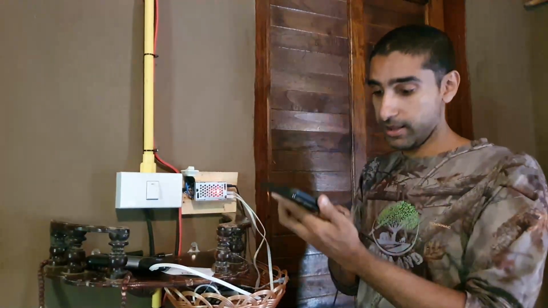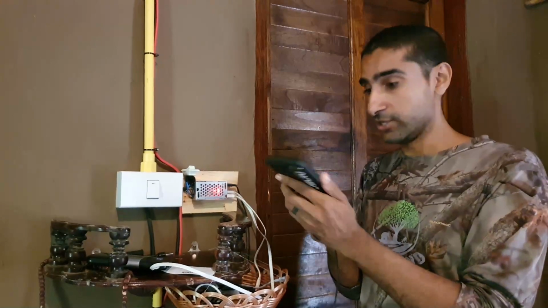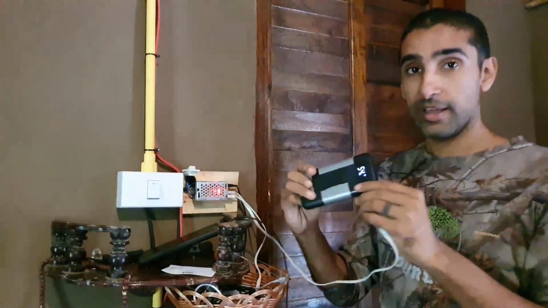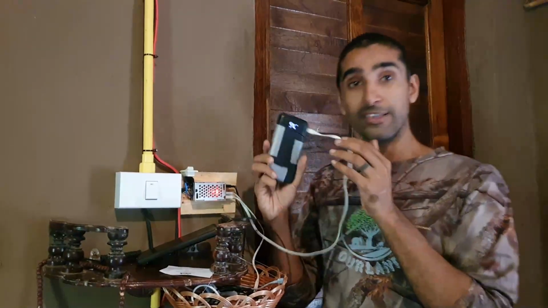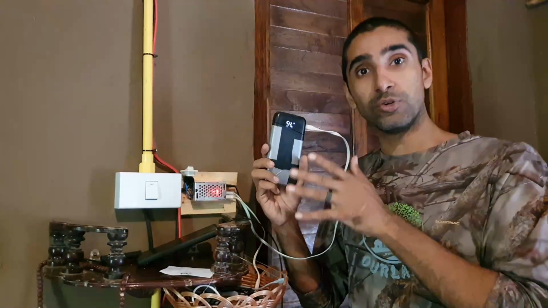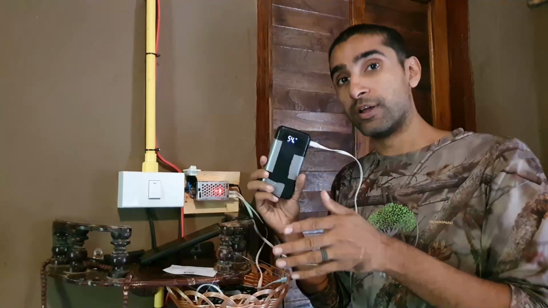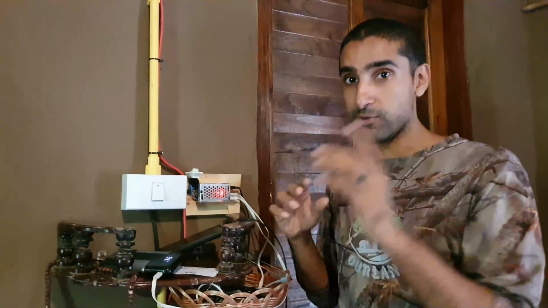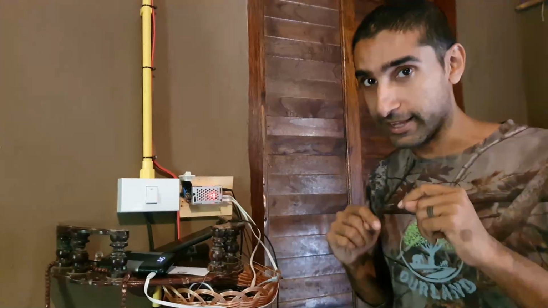So I can plug in my phone right here and charge it, right? And I can also plug in other kinds of equipment that require 5 volts, like this power bank, which I can charge during the day, and I can charge my phone during the night. That's for my mobile phone. But there's one more important thing, right?